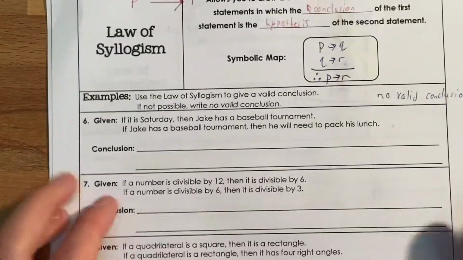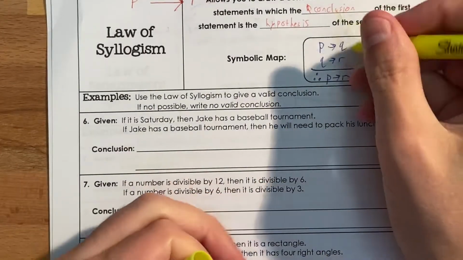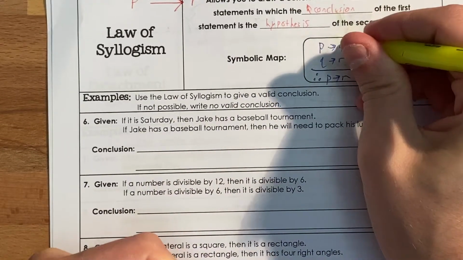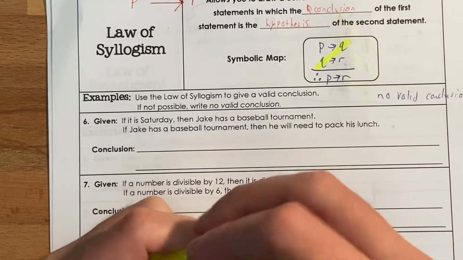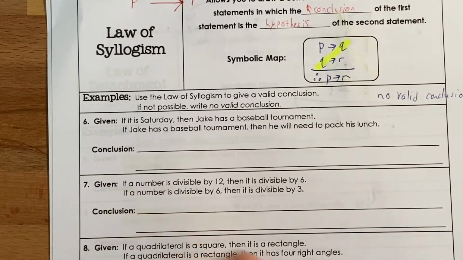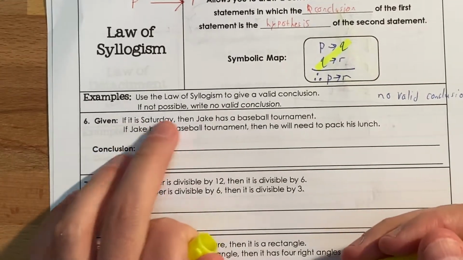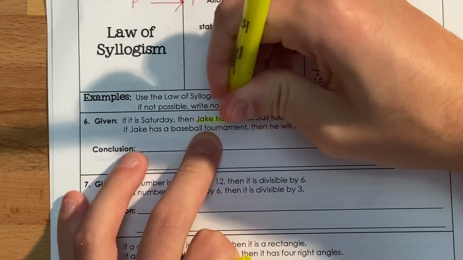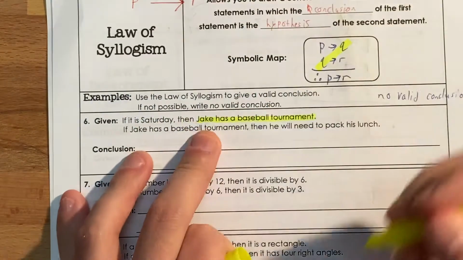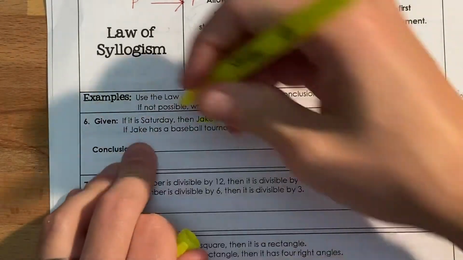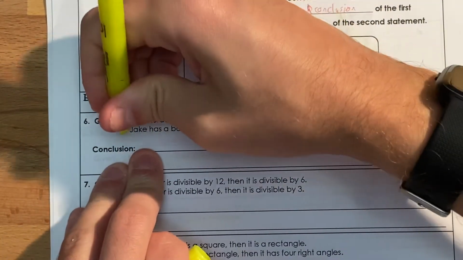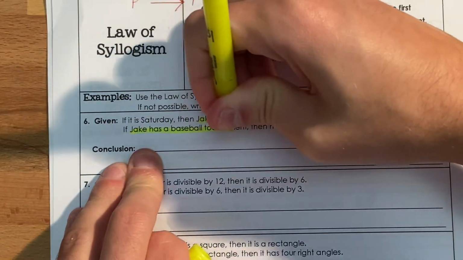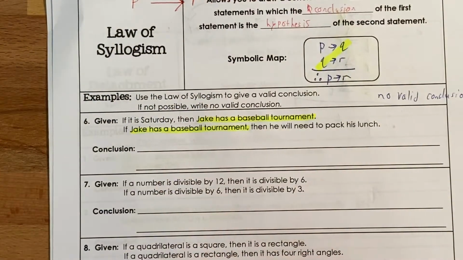So this time what we're checking is to make sure that the conclusion of the first is the same thing as the hypothesis of the second. So if it is Saturday, then Jake has a baseball tournament. If Jake has a baseball tournament, then he will need to pack his lunch.